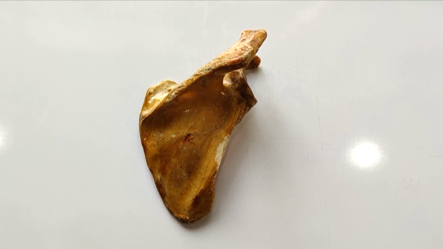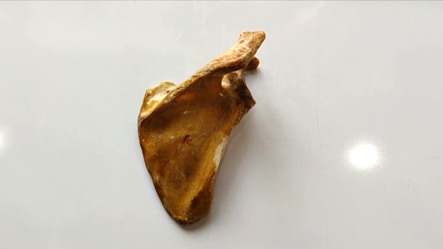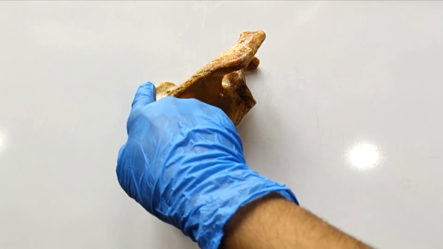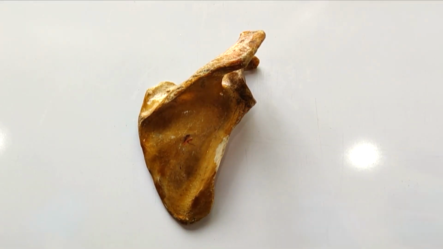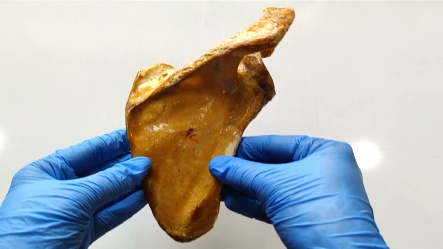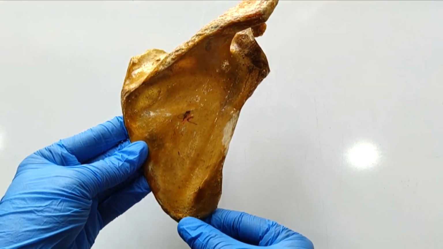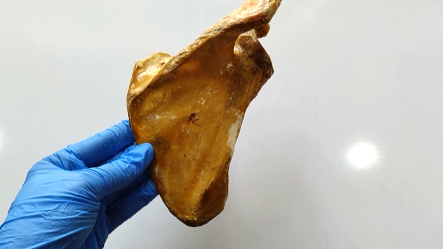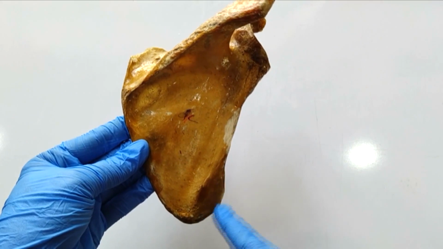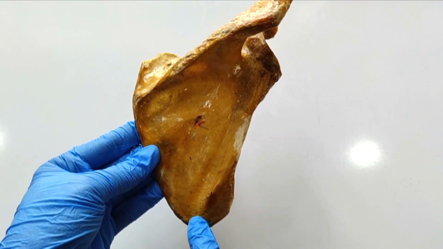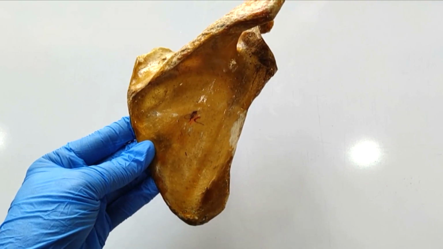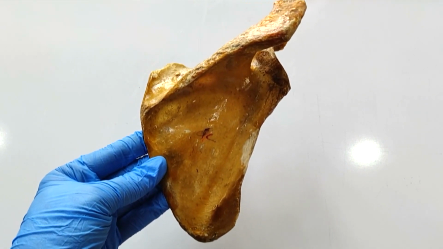Now we have seen all the surfaces and borders. Let's start with the angles. There are three angles: inferior angle, superior angle and lateral angle. First of all, let's study about the inferior angle. So here comes the inferior angle. Inferior angle is formed where the lateral border and medial border meet. And inferior angle lies opposite the seventh rib.